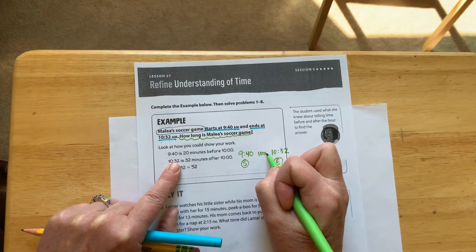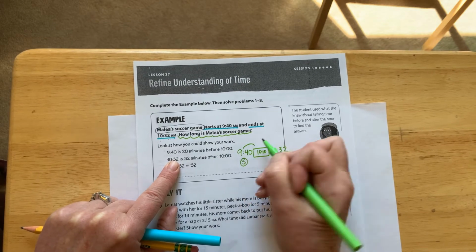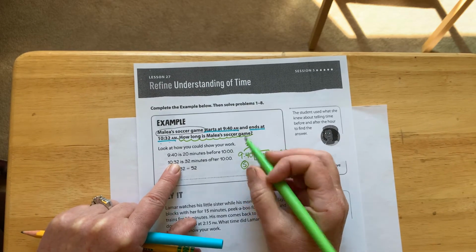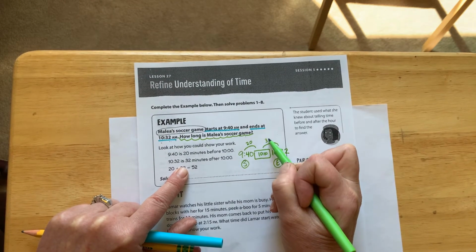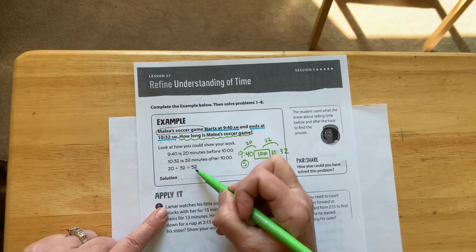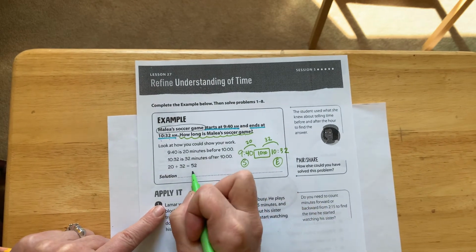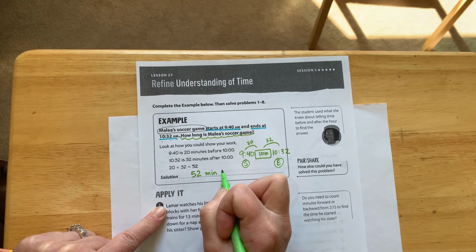So here's my elapsed time in between. They added 20 minutes here, and then from 10 to 10:32 is 32 minutes. So they added 20 plus 32 to equal 52. So our answer is, her game is 52 minutes long.